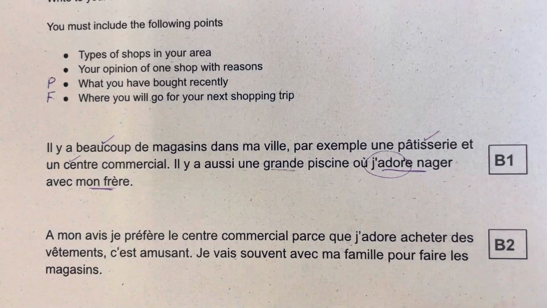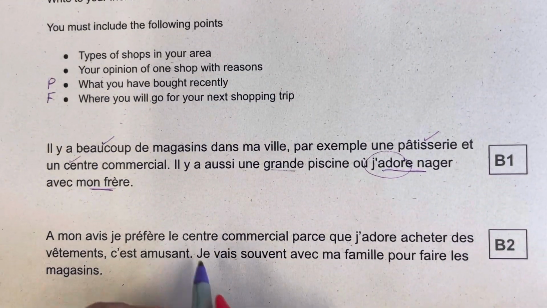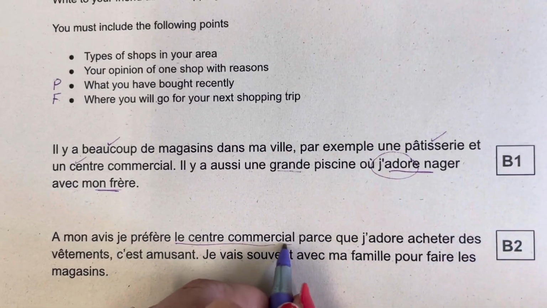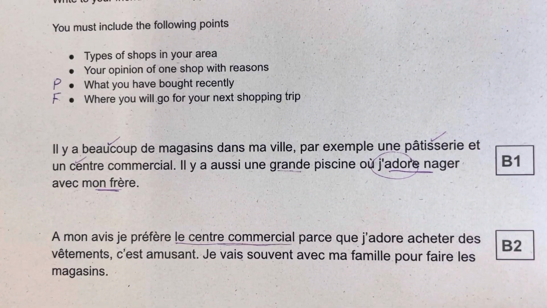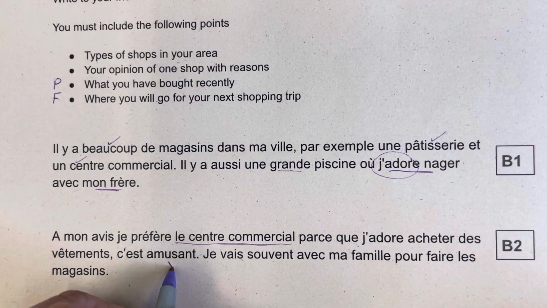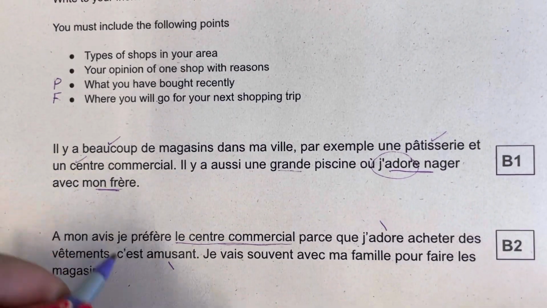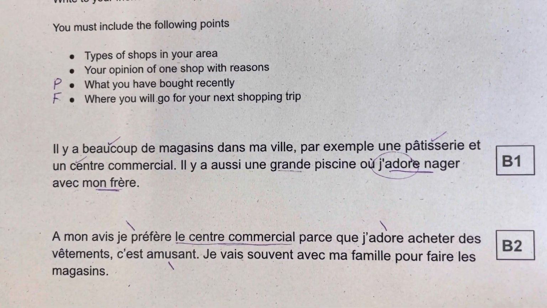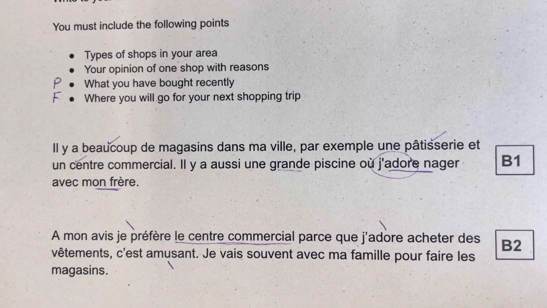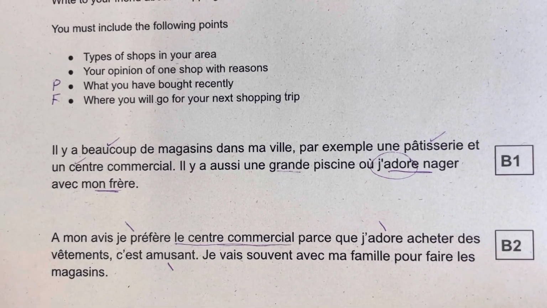Have I covered the bullet point? Yes, I've mentioned one particular type of shop, which is the big shopping centre. Have I given at least 2 opinions? I've said it's fun. I've said I love going shopping. I've said I prefer to go there too. Have I explained and given 3 bits of information? I have. I've said that I go with my family. I've said I buy clothes. I've said it's because I love to go shopping. So there's lots in there developing my work.